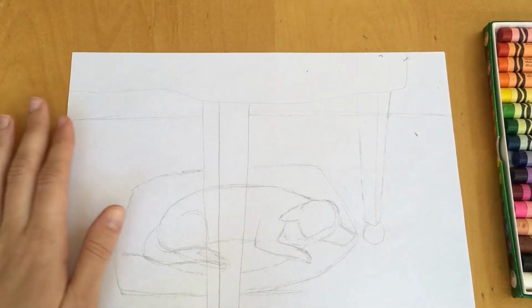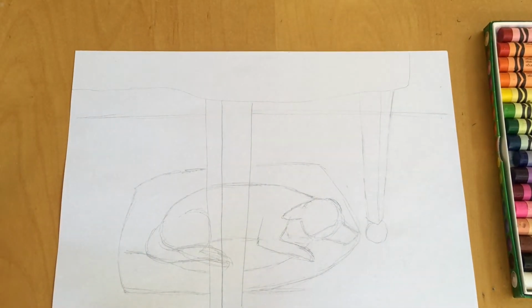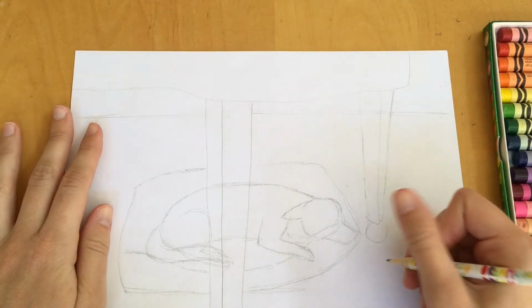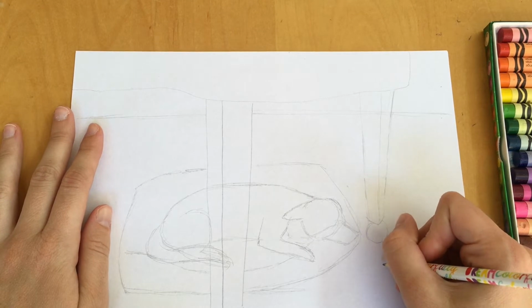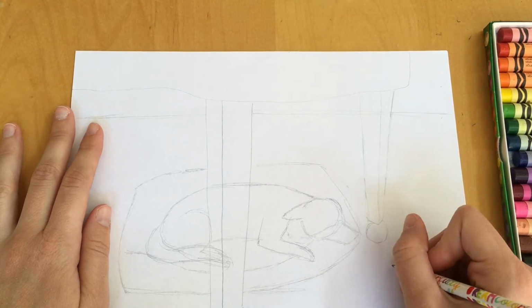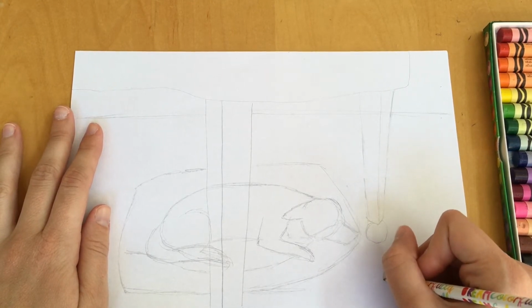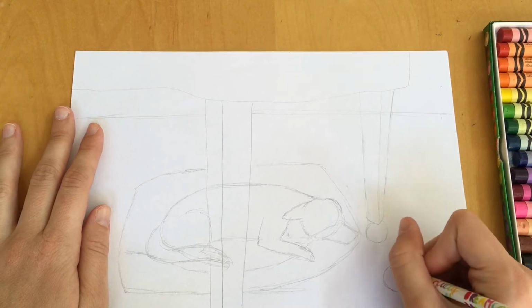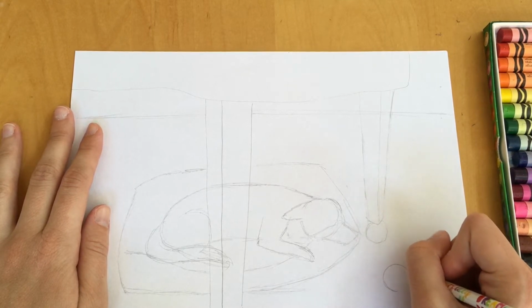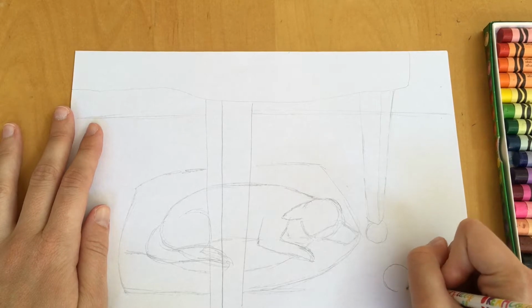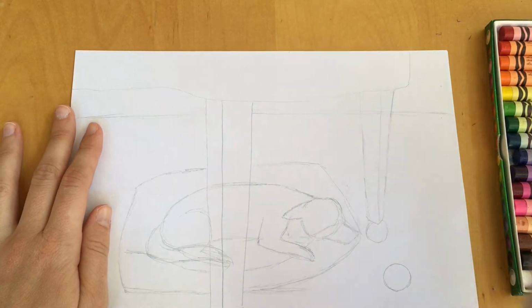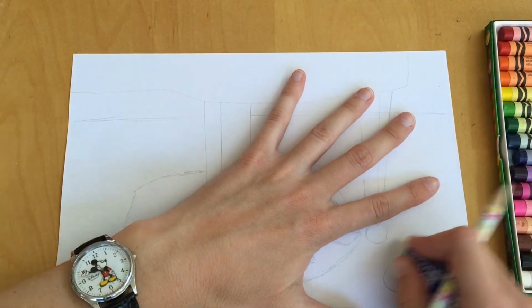The next step, oh, you know what? I just thought of one more texture I'm going to include. My dog loves tennis balls. I think I'll put a little tennis ball over here like she was playing with it and she got tired. And that's a different texture that I get to explore too. Texture of the tennis ball. That's very large for a tennis ball. I'm going to make it a little smaller.